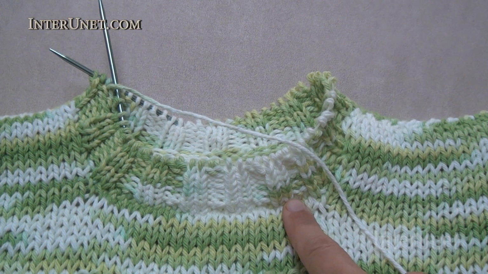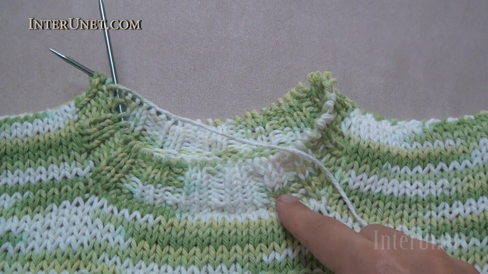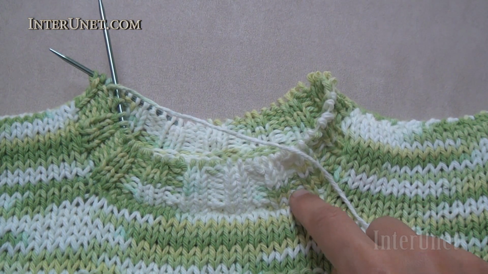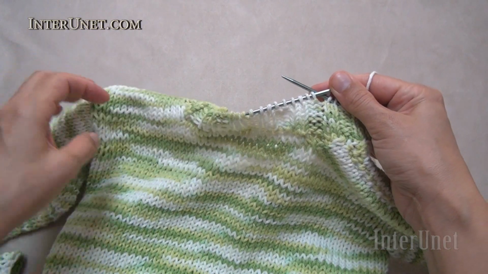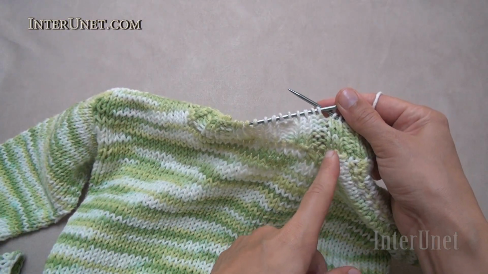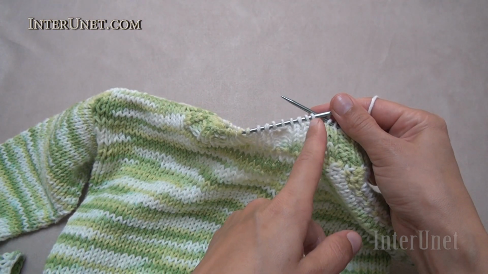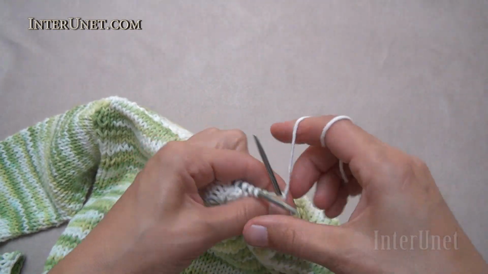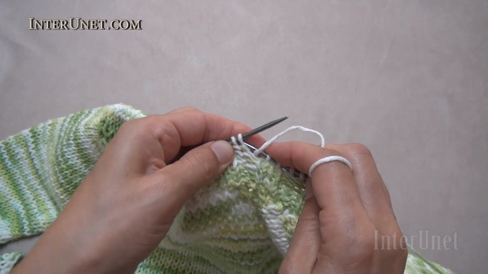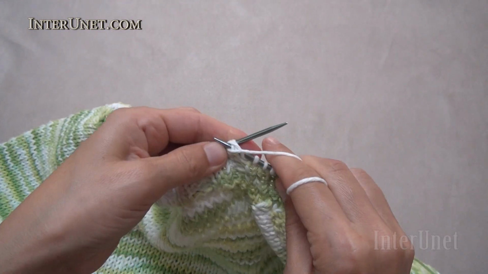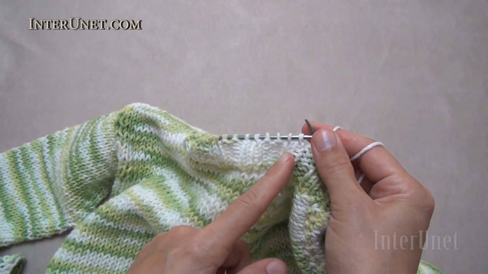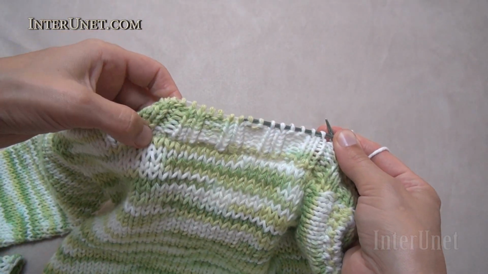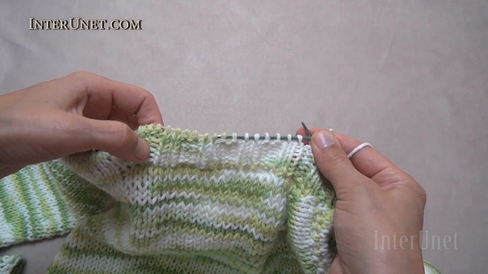After you knit about 6 rounds of the ribbing pattern, decrease 1 purl stitch in each corner. Here is my first corner. To decrease 1 stitch, purl 2 stitches together. Then continue the pattern to your next corner and again purl 2 stitches together.